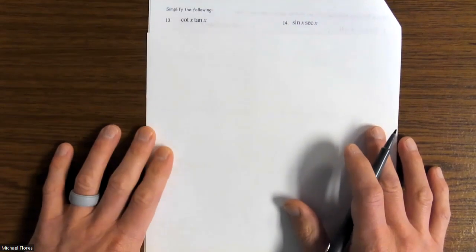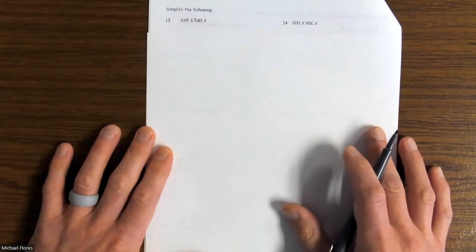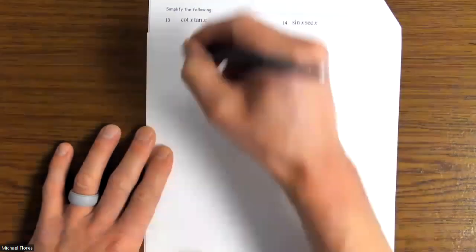Example 13. Now we're not solving trig equations, we're simplifying trig expressions. So this involves a lot of substitution. Cotangent and tangent, those are reciprocals of one another. So if you are aware of that, you already know the answer is 1.